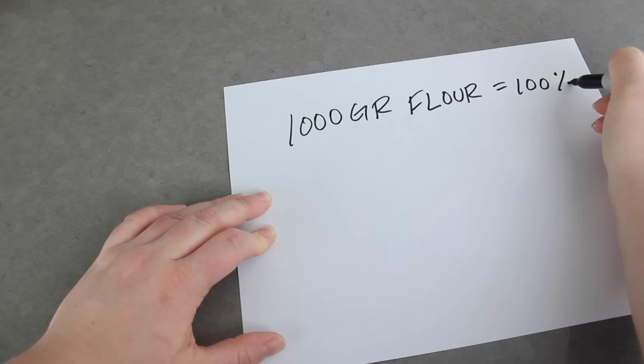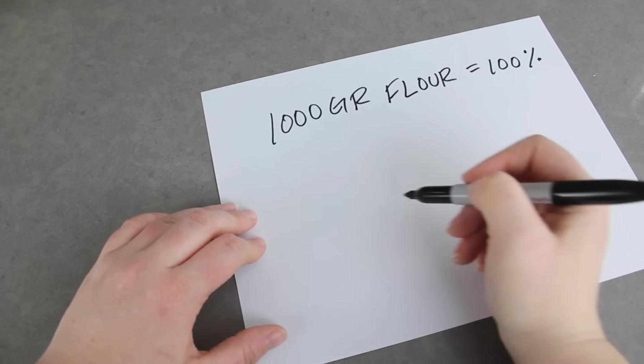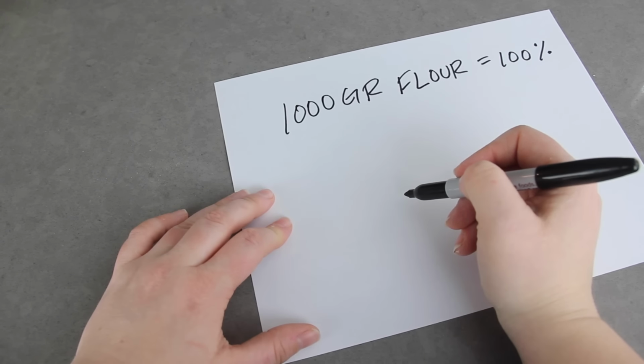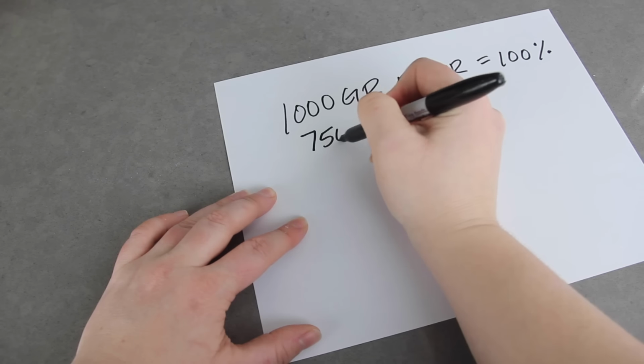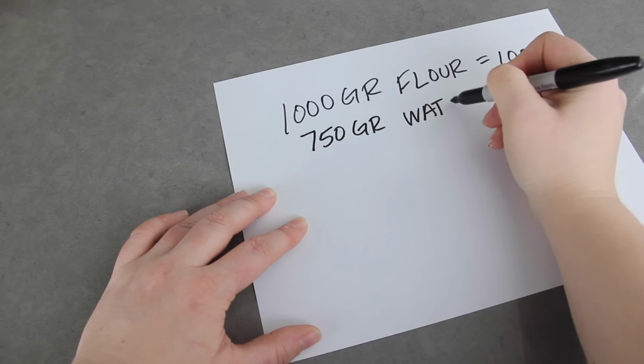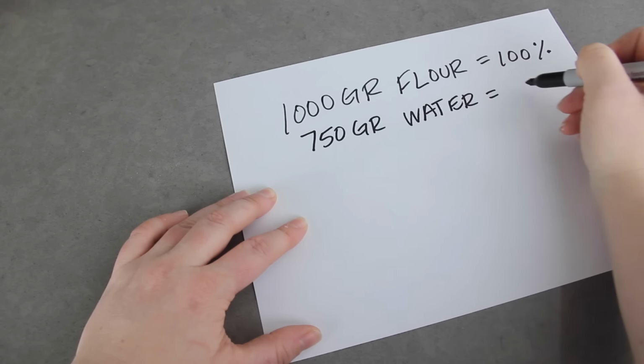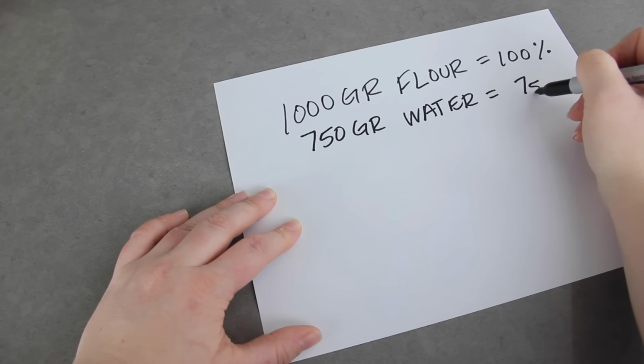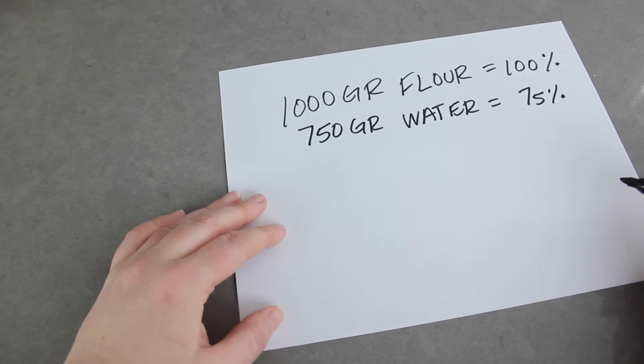Just for the purposes of talking through this, we're going to say our water for this recipe is 750 grams. Now, when you compare the 750 grams of water compared to the 1,000 grams of flour, that is going to put our water at 75%. You might also hear this referred to as a 75% hydration dough. Bakers frequently talk about the hydration of their dough because it is one of the biggest factors in changing the texture.